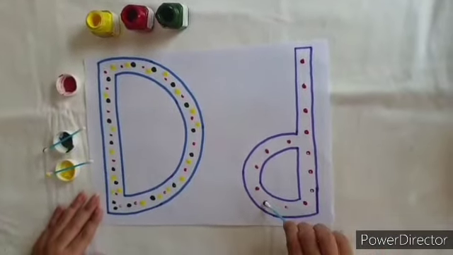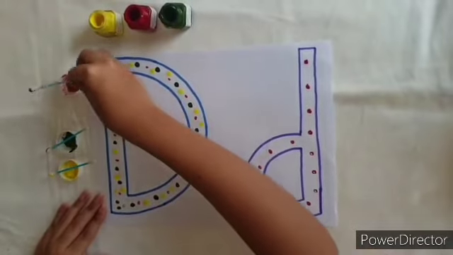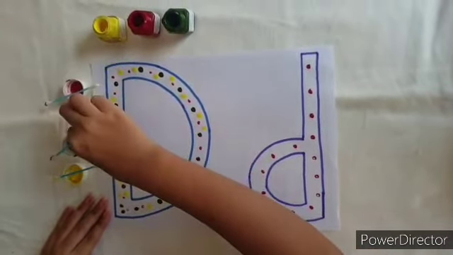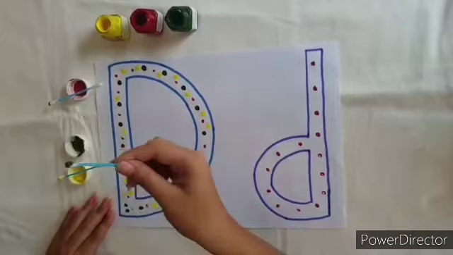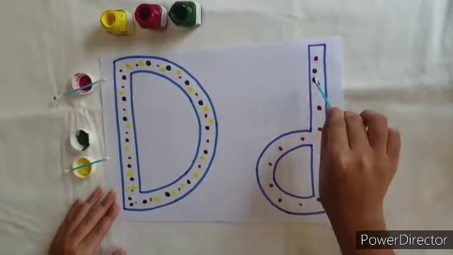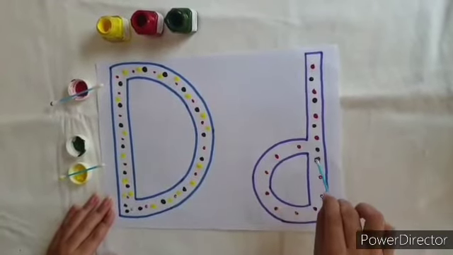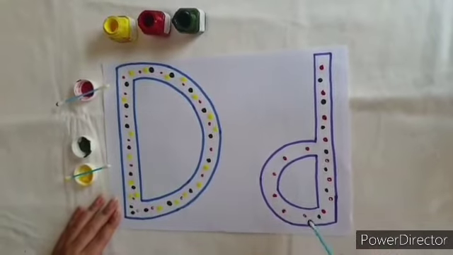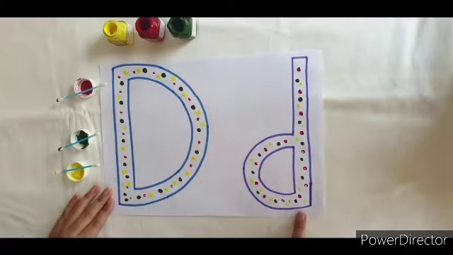D says D as in dot. Are you enjoying making dots on letter D? Look how creative this looks, the capital D and the small d after making some dots on it.